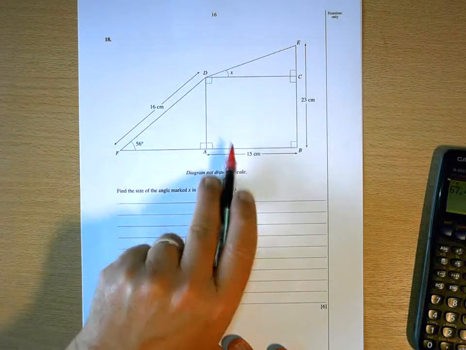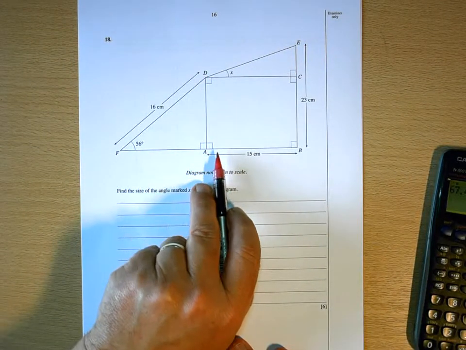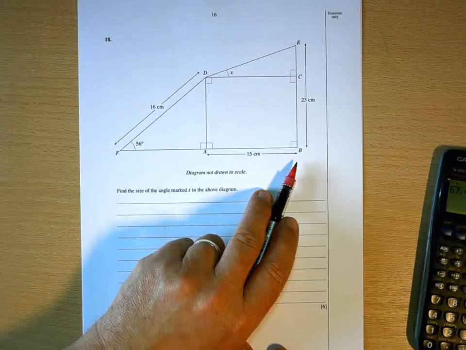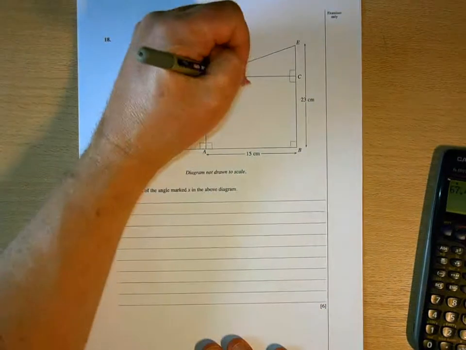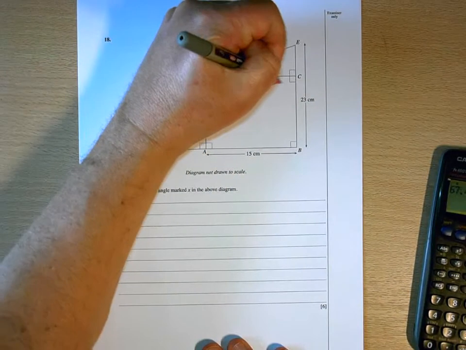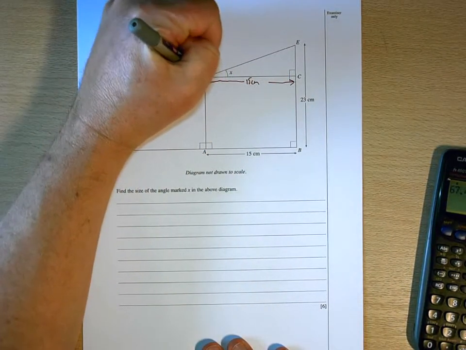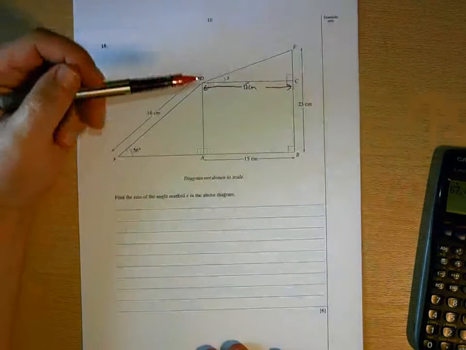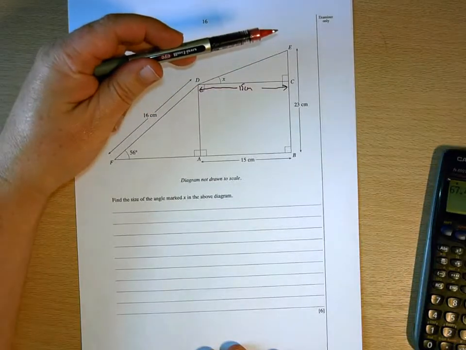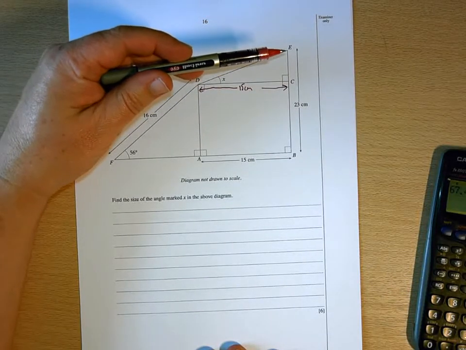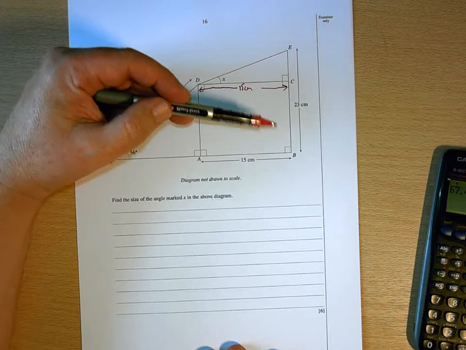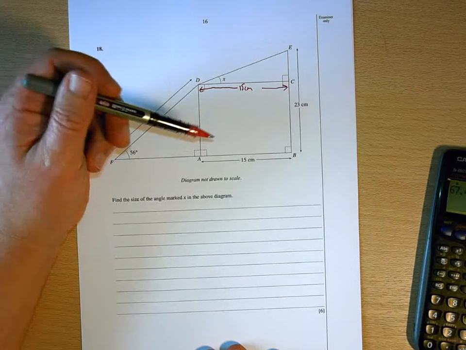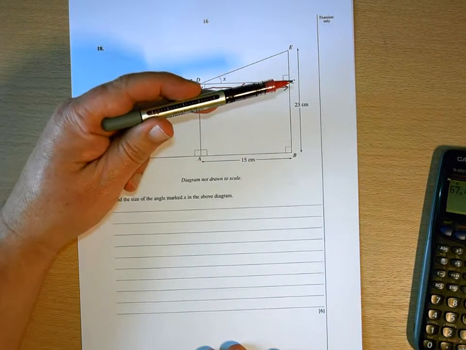Now, because that right angle triangle is sitting on top of this rectangle, and I know that from A to B is 15 centimeters, then that means that C to D must be 15 centimeters too. So I've got one side of the right angle triangle. Now, in order to get C to E, I know that that's part of this distance, 23 centimeters from E to B. But I don't know what the height of that rectangle is.